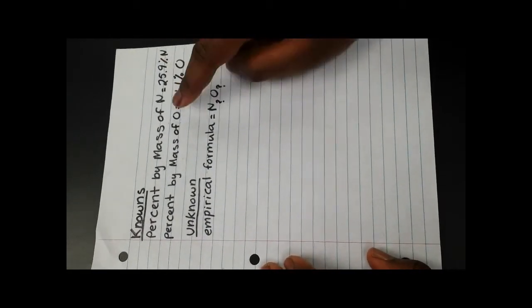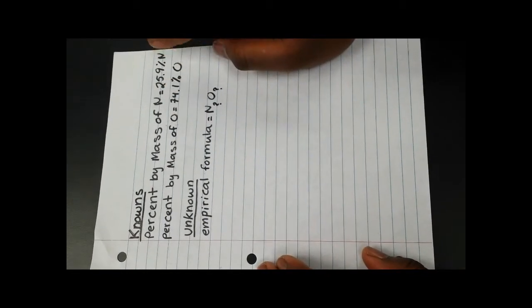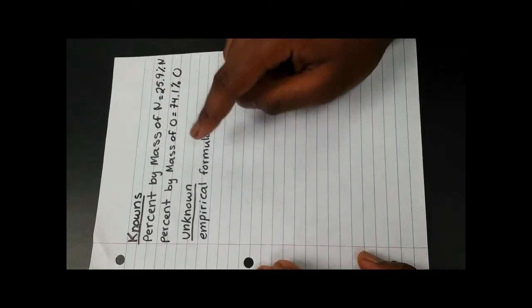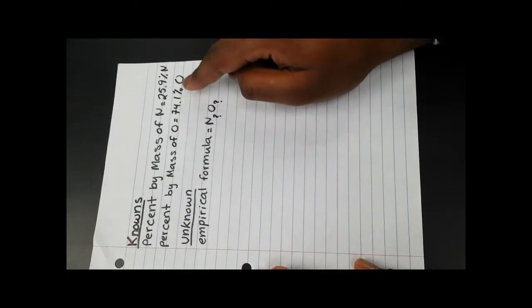A compound is analyzed and found to contain 25.9% of nitrogen and 74.1% of oxygen. What is the empirical formula of the compound? Our knowns are the percent by mass of nitrogen, which is 25.9% nitrogen, and percent by mass of oxygen, which is 74.1% oxygen.